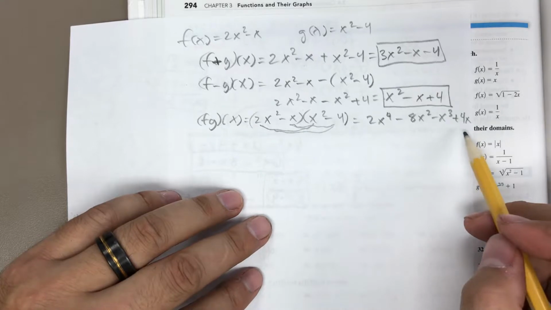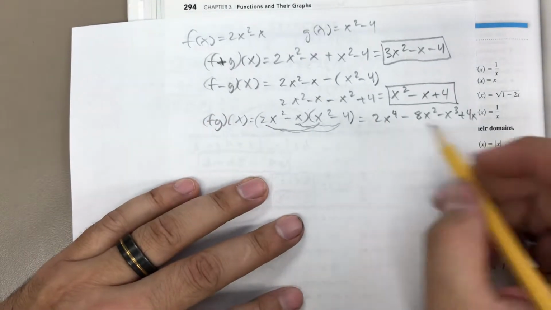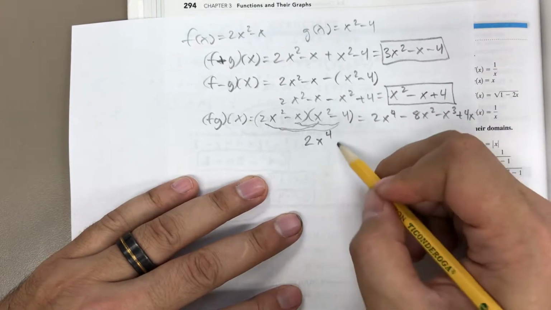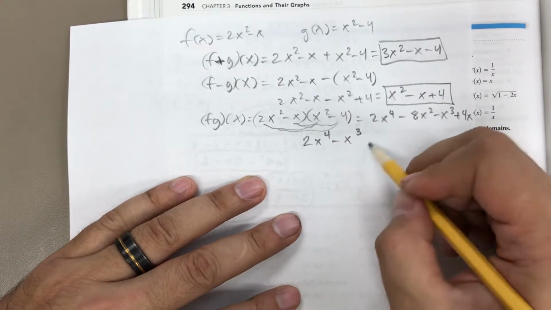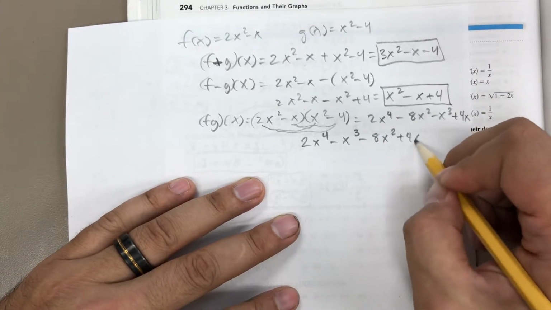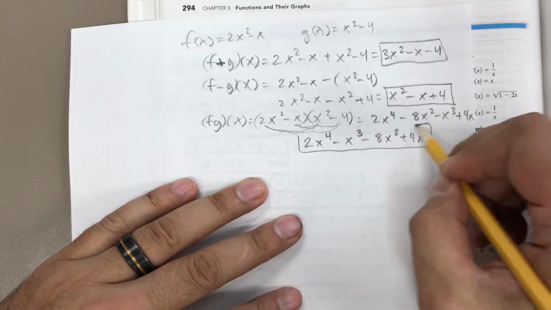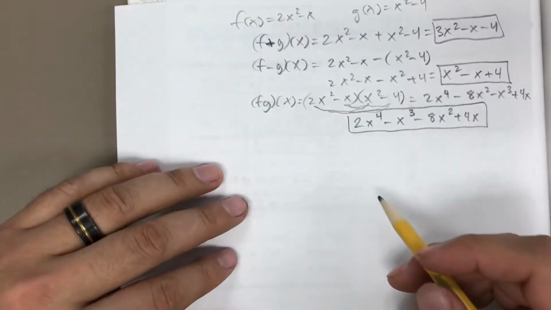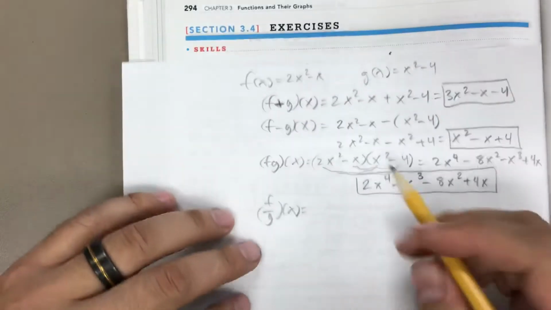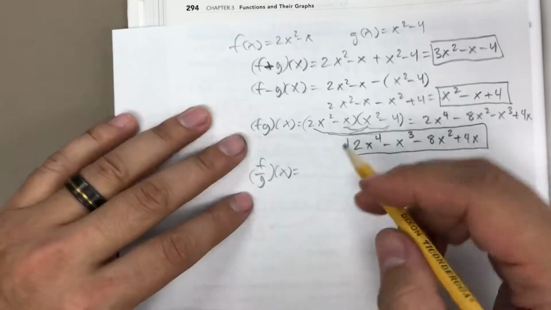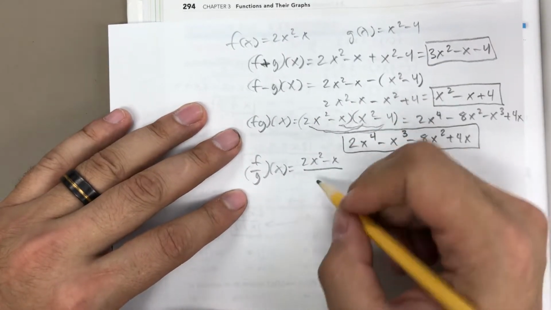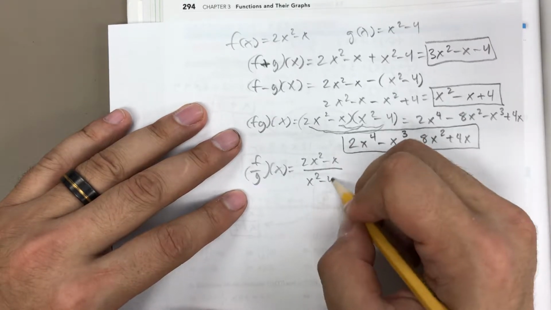So we actually can't combine any terms from there, so we're just going to write it out in order from the greatest exponent to the lowest. So 2x to the 4th minus x to the 3rd, and then minus 8x squared, and then plus 4x. And that's it. So there's our multiplying operation, and then we've got division. That's our last one, f over g of x. So the f function goes on top, the g function goes on the bottom, so that's pretty easy, just 2x squared minus x, and then in the bottom it's going to be x squared minus 4.